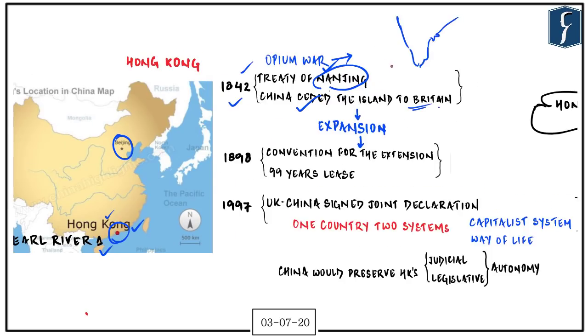So you can compare the scenario with that of India. Initially, the British had a very small territory in the coastal locations of our country, and from there they gradually started expanding their rule towards the inside of the mainland.